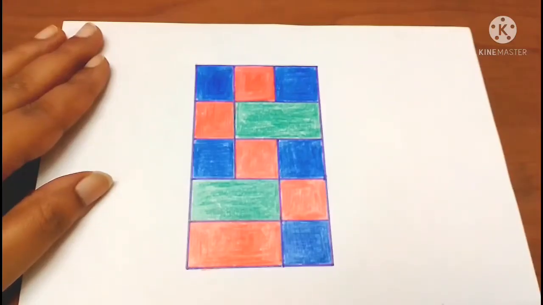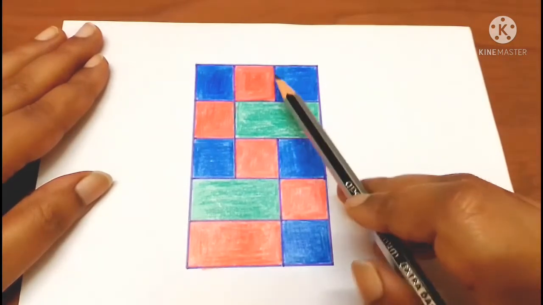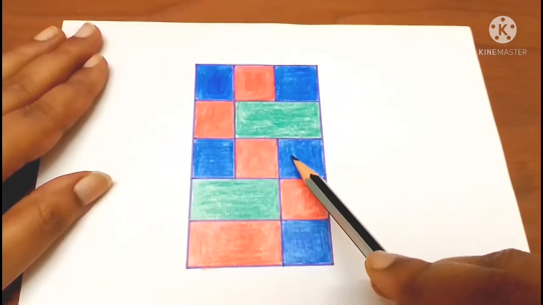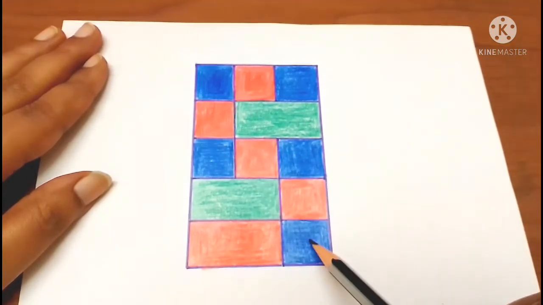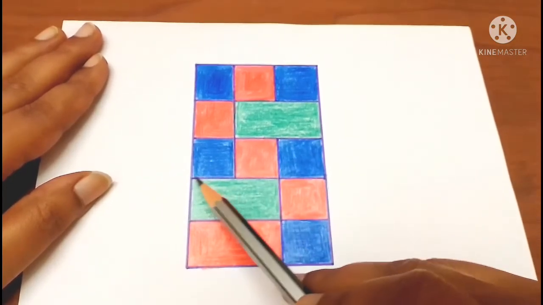Next question. Count the squares in this figure. So you can write your answer in the comment box. So let's count. 1, 2, 3, 4, 5, 6, 7, 8, 9. So 9 small squares. Then the bigger one.